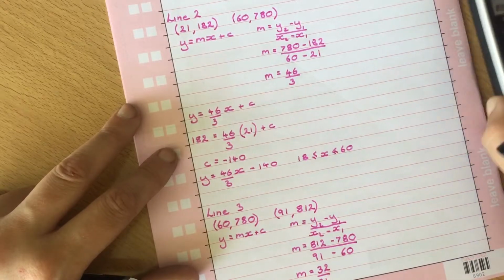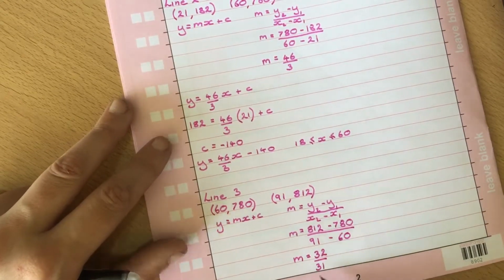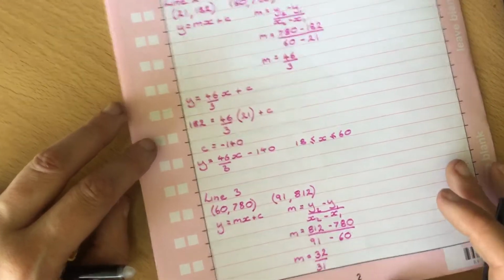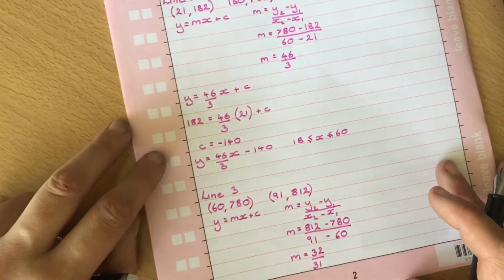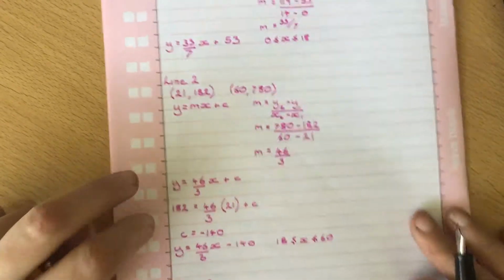So we've got 32 over 31, and then we can substitute in one of our points.